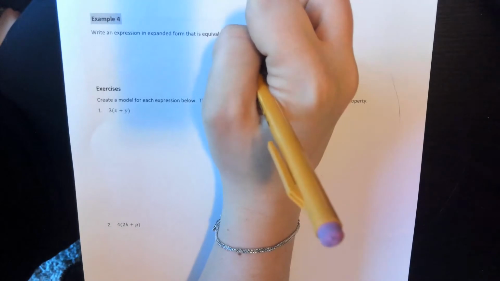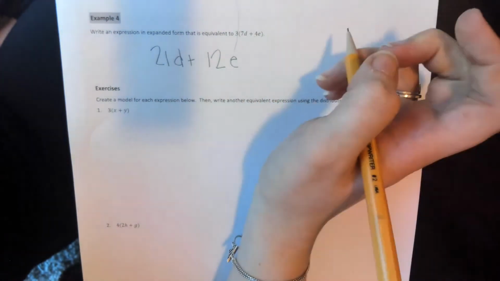All right. You should have gotten that done with your partner. Pretty easy. You take the 3, multiply it by 7, you get 21. Put our d back for our variable. 3 times 4, 12e. So 21d plus 12e.